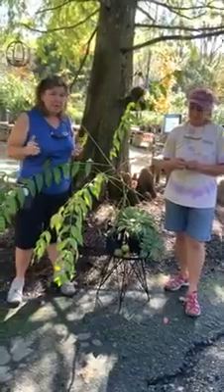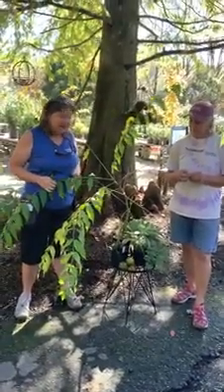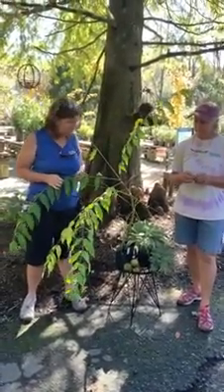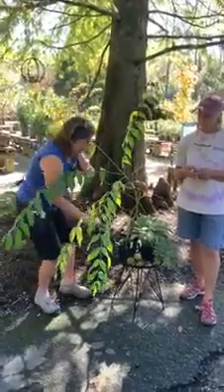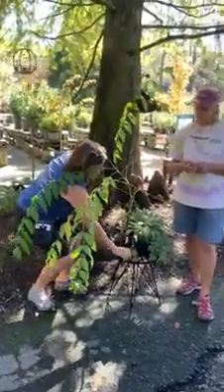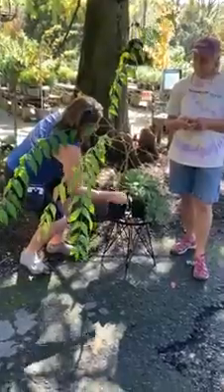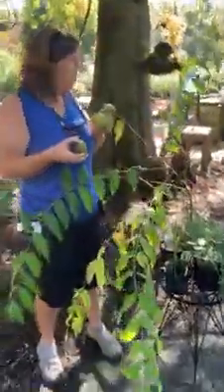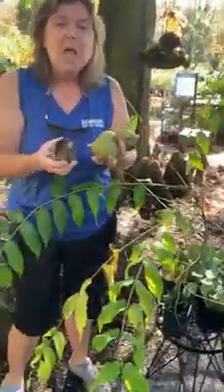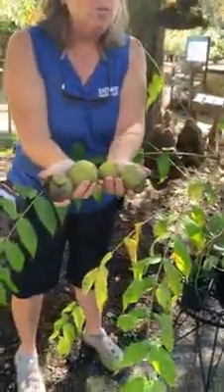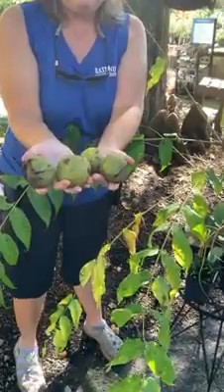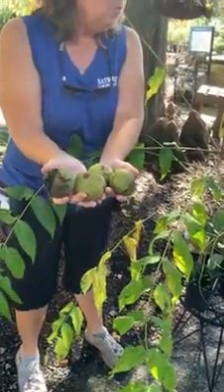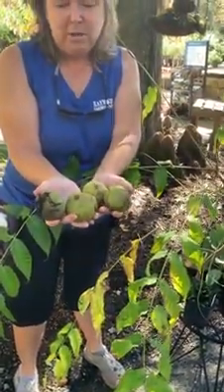So, Brenda, I'm going to start off, and I have with me today something I'm sure a lot of you may have seen. We've gotten a couple of calls about this in the garden center. People ask, what is the big green baseball that's falling all over the road? Well, you guys, these are black walnuts.